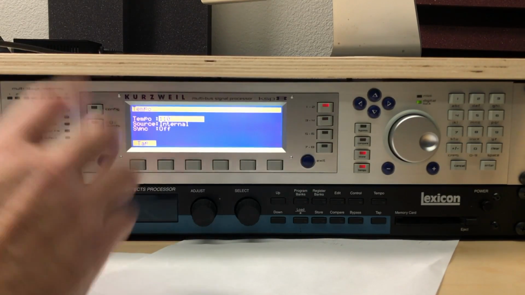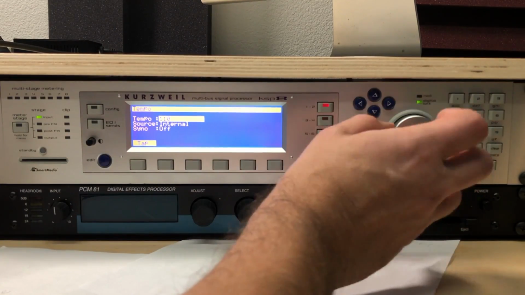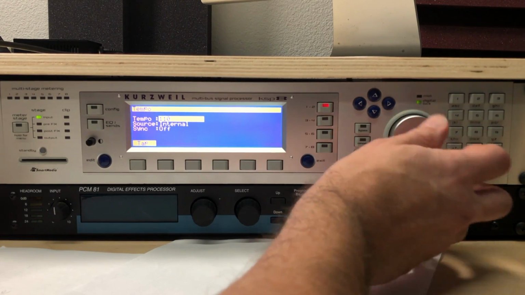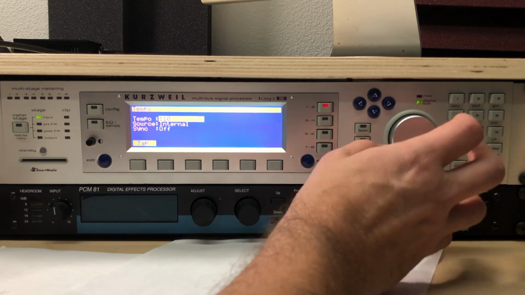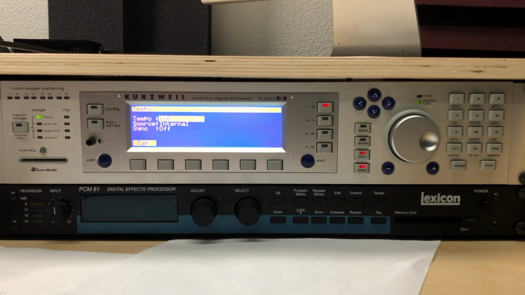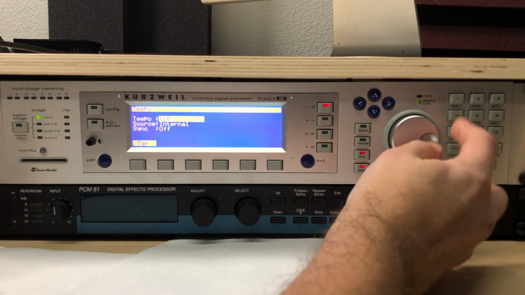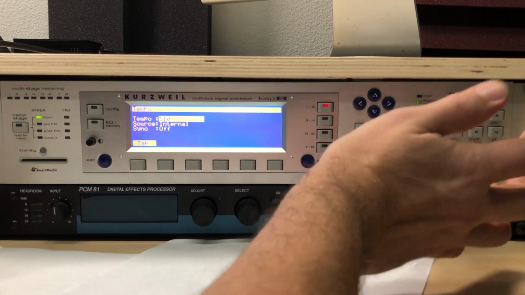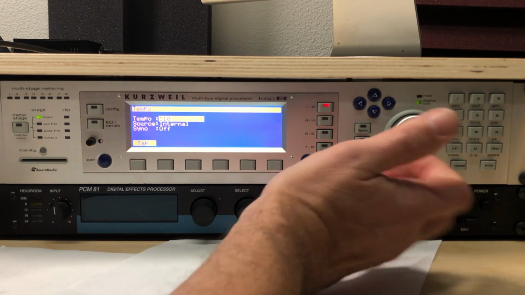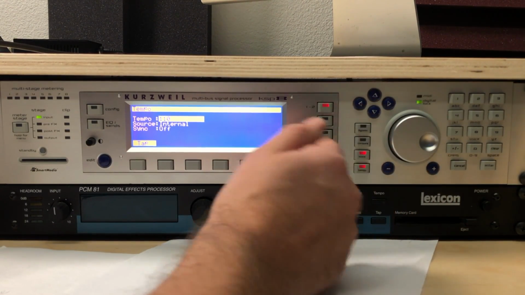Now it's done. And when you're saving things, you can also go ahead and type in the name or use the little jog wheel to set the name. A little time consuming. We're spoiled now with computers. We just type new names for presets on our keyboard. So this is a little time consuming, but this thing is 20 years old. That's the way it worked.